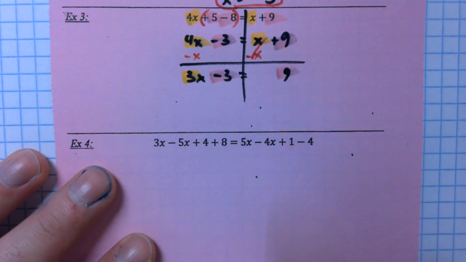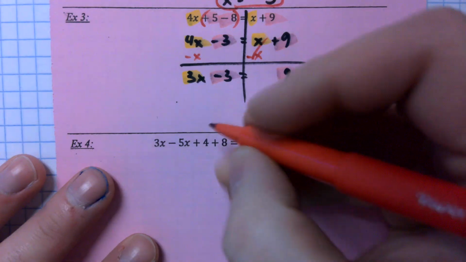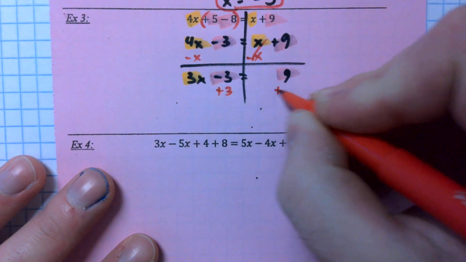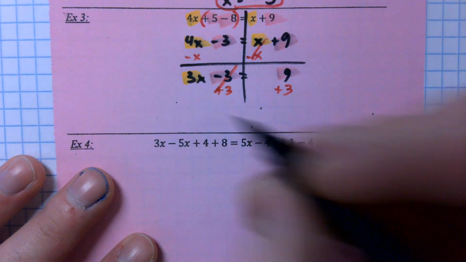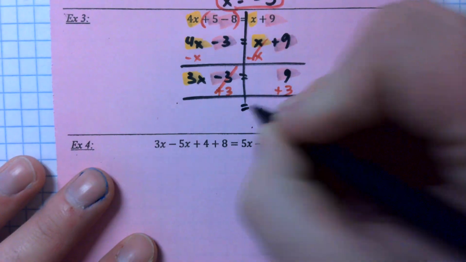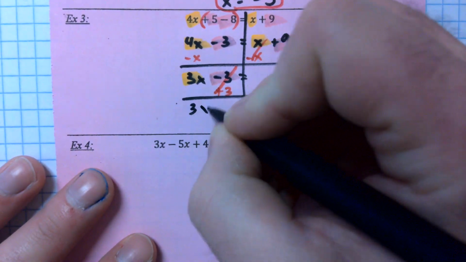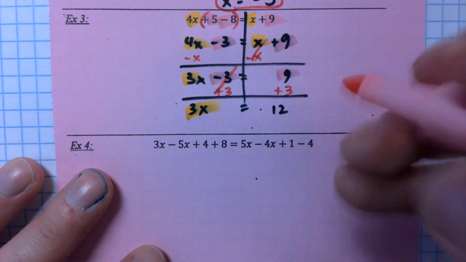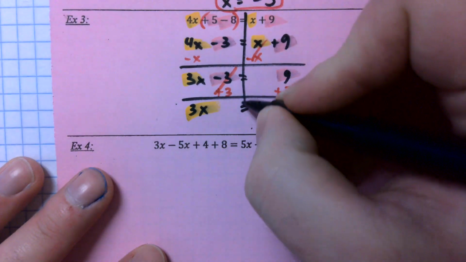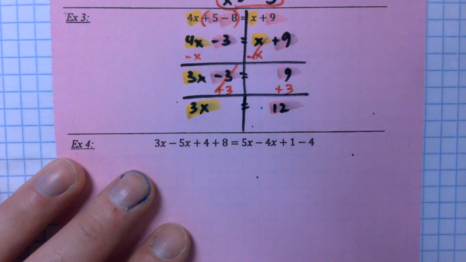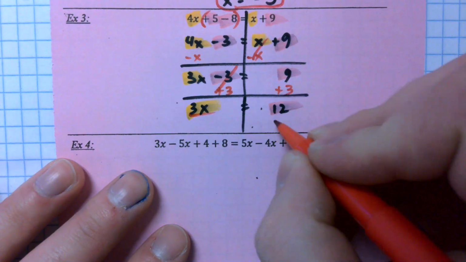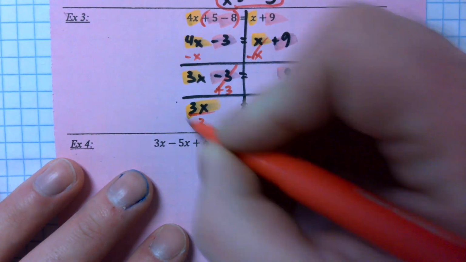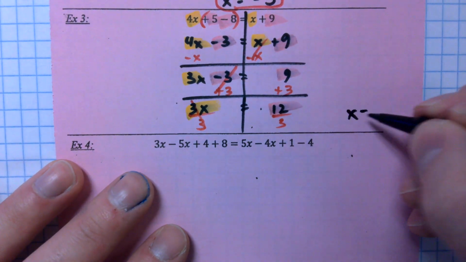How can I get this -3 to the other side now? Adding 3. What is 9 plus 3? 12. Once again, I've got one single yellow term on the left, one single pink term on the right, which means my last step is going to be divide. How many times does 3 go into 12? 4 of them.